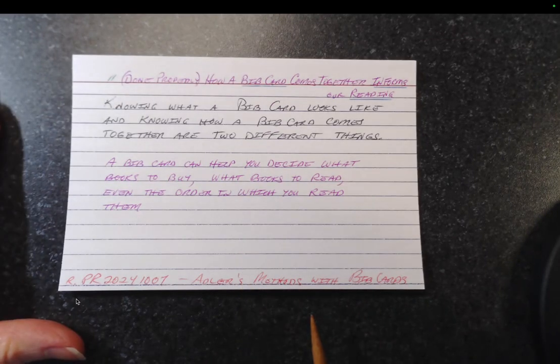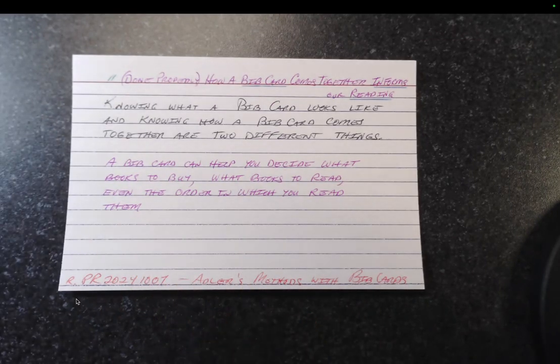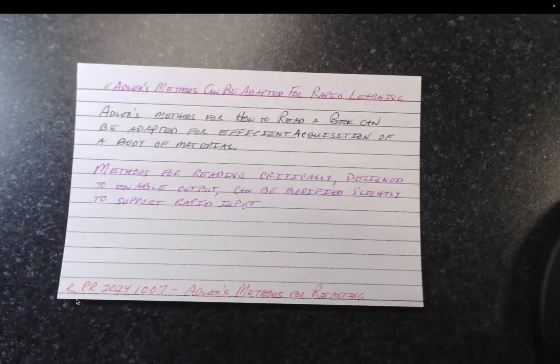So one of the things that I want to emphasize with this is that a bib card can become helpful before you even acquire the book. It can help you decide what book to buy. It can help you decide which books to read, because if you're like me, you have a lot more books in your library than ones that you've actually read. Bad habit of mine. And it will even help you decide the order in which to read your books. So starting with a bib card is a very, very valuable thing to do.